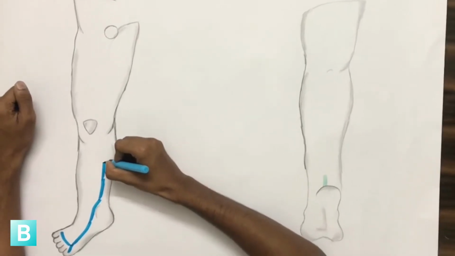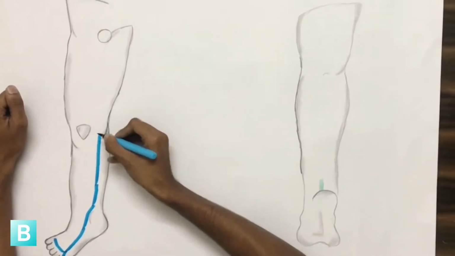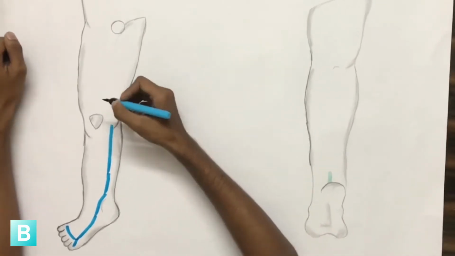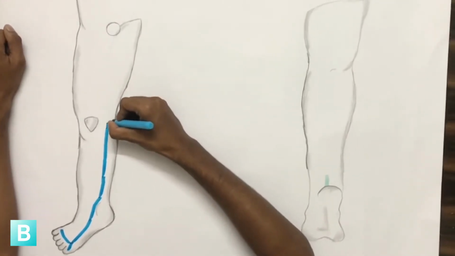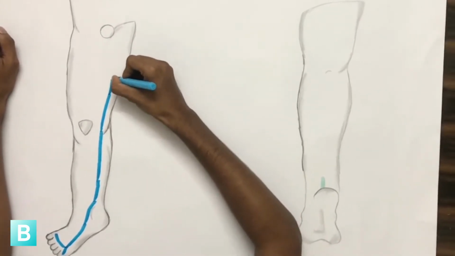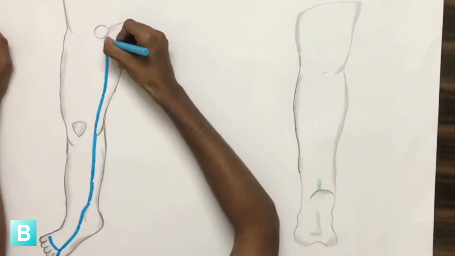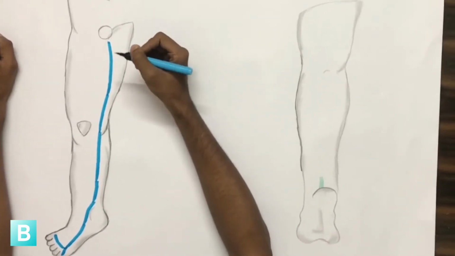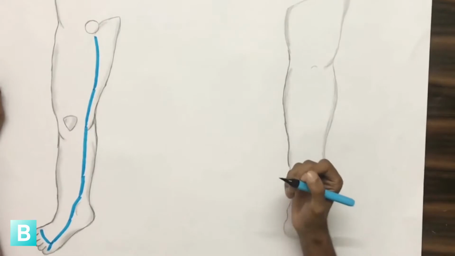It goes posteromedially to the knee joint, staying posterior to the patella. Further continuing along the medial region, it goes up to the thigh, and finally, before draining into the femoral vein, it pierces the cribriform fascia and the femoral sheath. Now this was the course of the great saphenous vein.